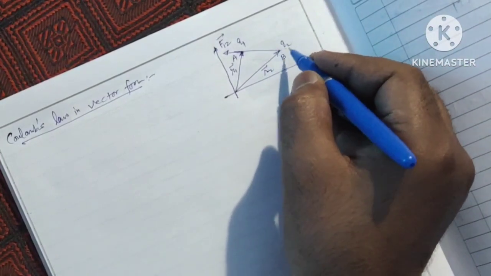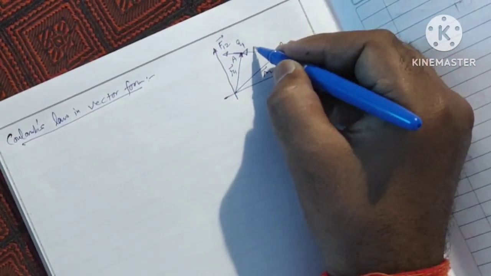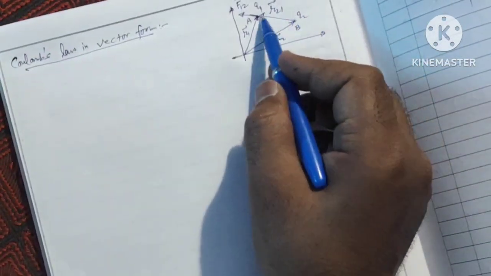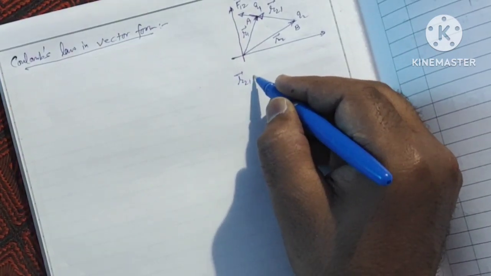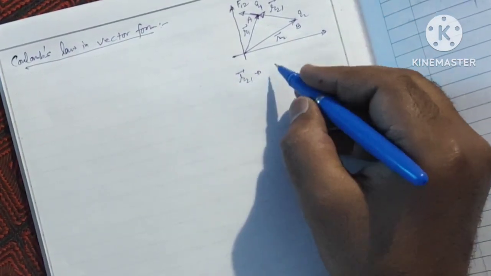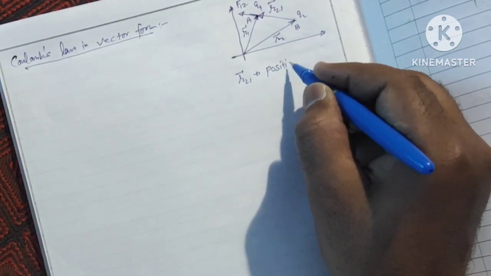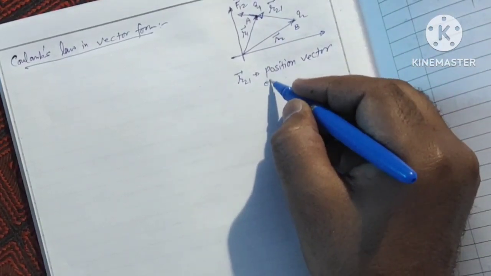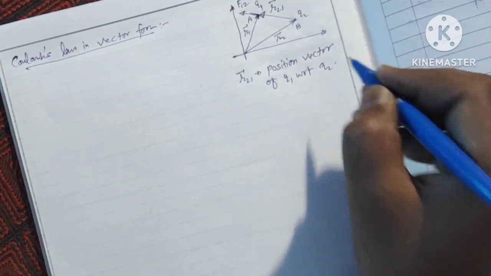Moreover, if I consider a position vector from B to A like this, this is simply R21 vector, because this is from 2 to 1. In order to avoid any confusion, let me mention this as R21 vector. This simply represents the position vector of charge Q1 with respect to Q2.